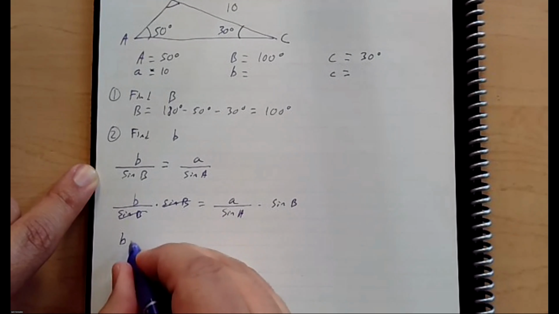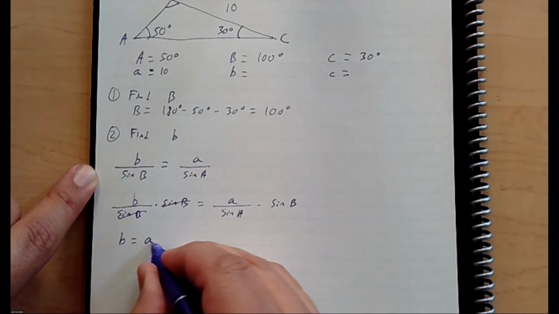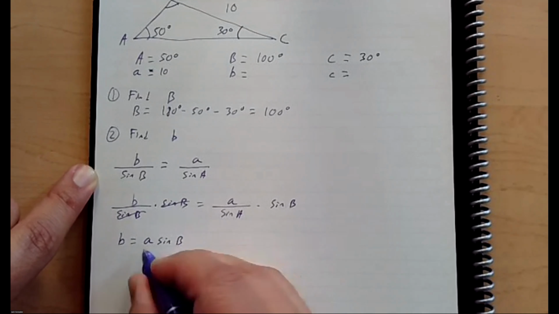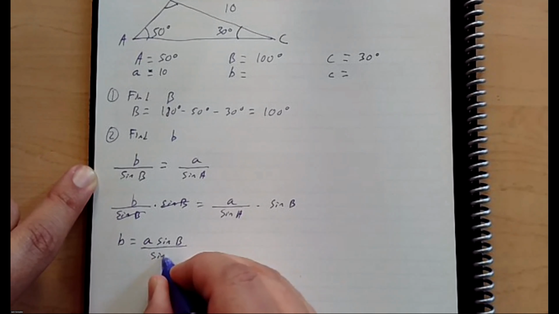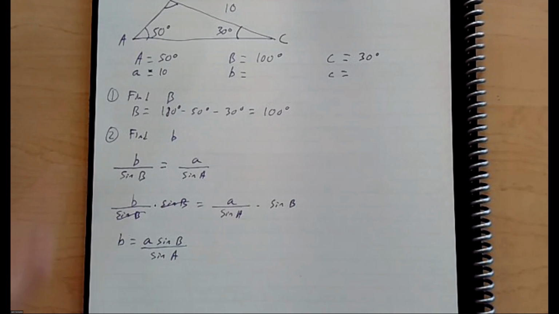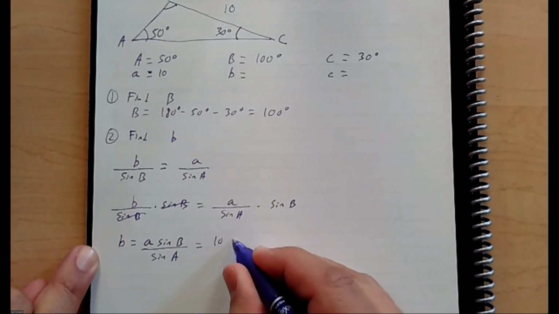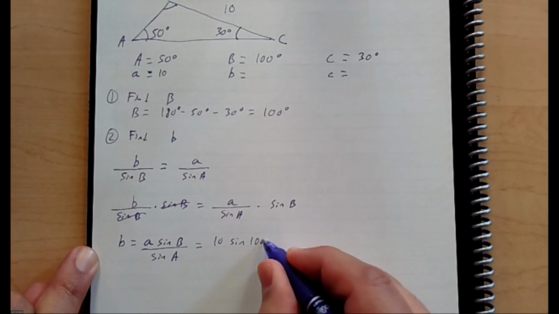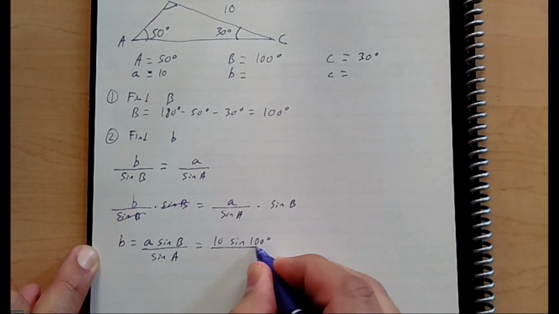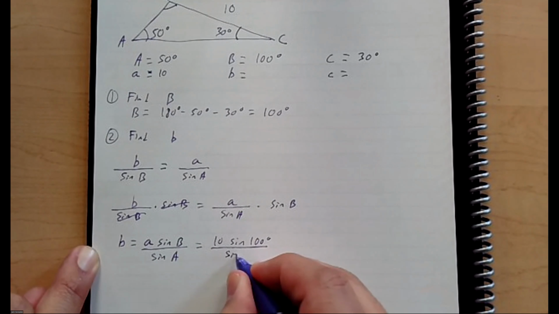So b is equal to a sine B over sine A. So plug it all in. A is 10. So b is 10 sine 100 over sine 50.